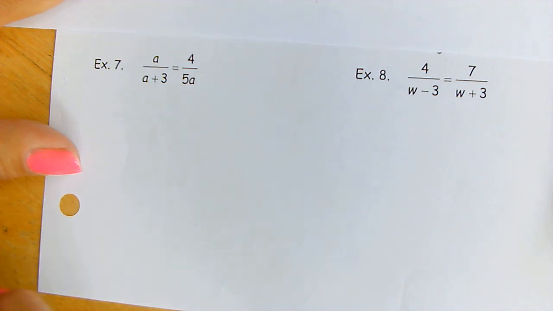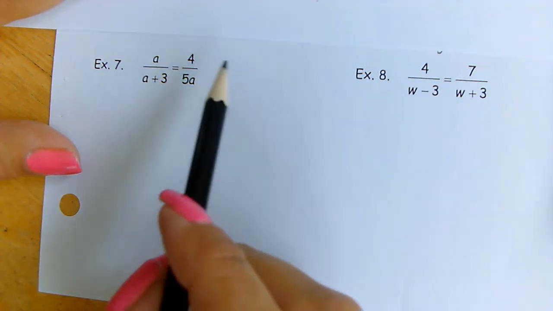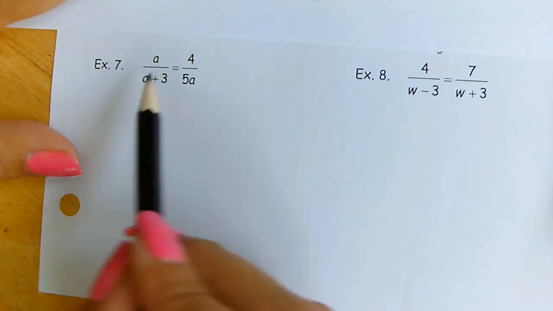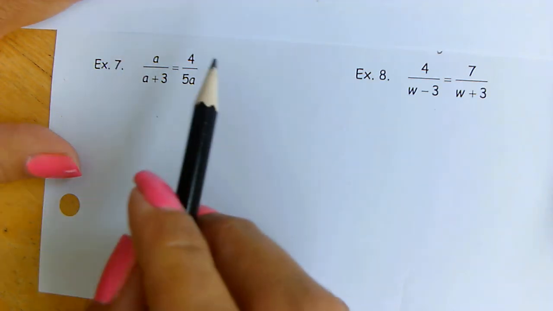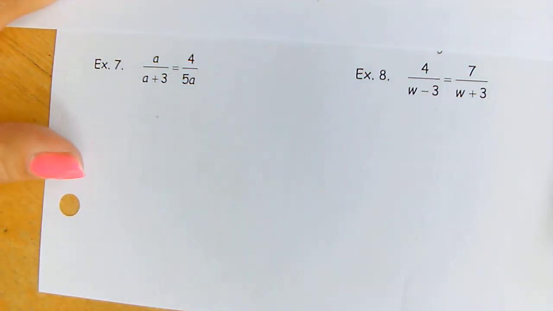I have just about reached my time limit, so I'm going to do a part 2 for this section to finish just these 2 examples. So it'll be a short one, but I don't want to ruin this one.